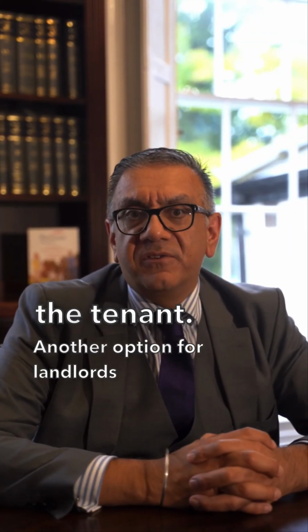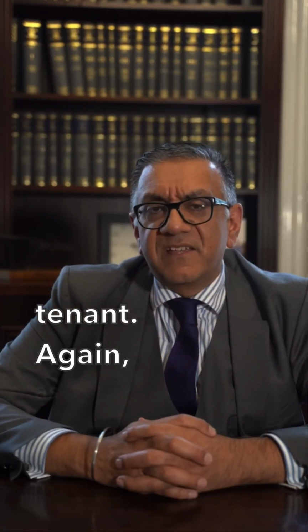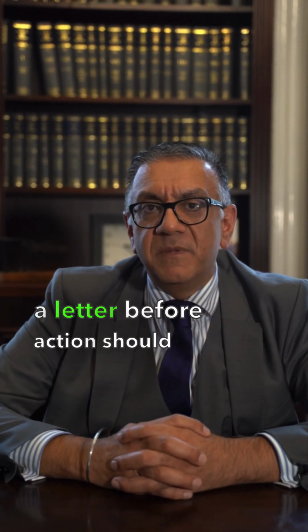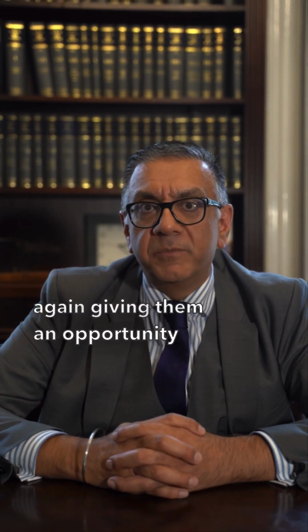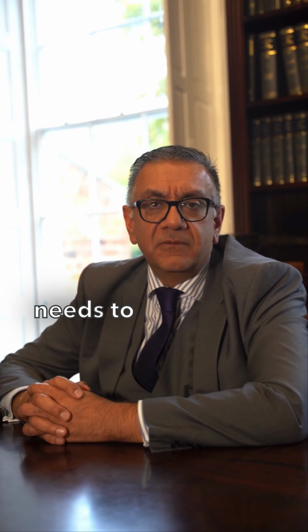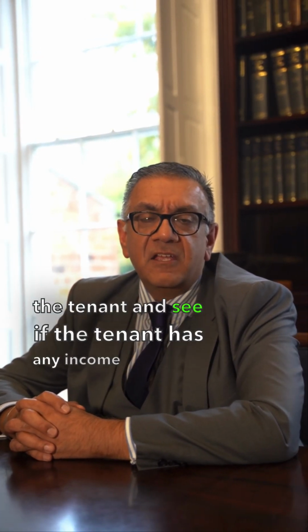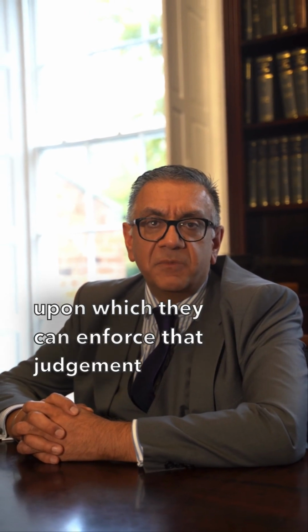Another option for landlords is issuing county court proceedings and obtaining a CCJ against the tenant. Again, as a precursor, a letter before action should be served on the tenant, again giving them an opportunity to make payment. Having a CCJ is only the first step. The landlord then needs to see if they can enforce that judgment against the tenant and see if the tenant has any income and assets upon which they can enforce that judgment.